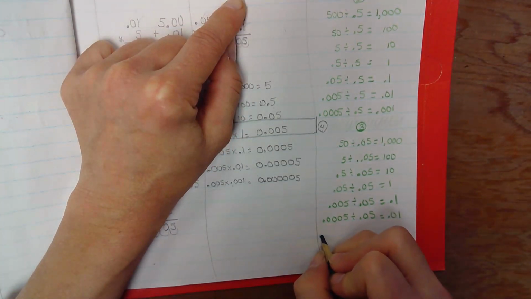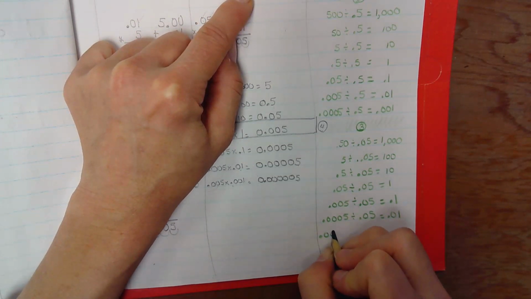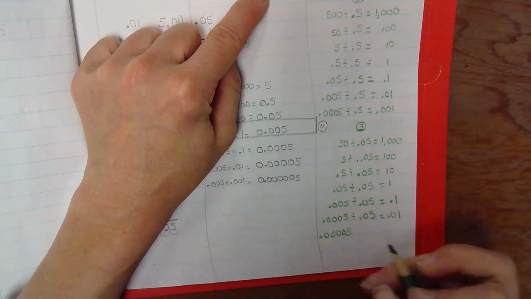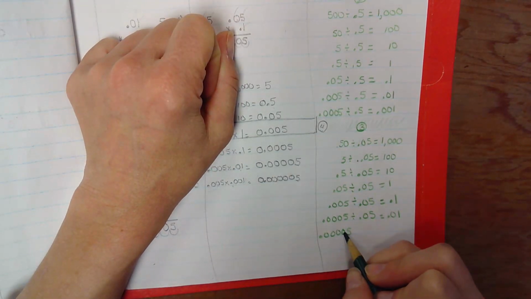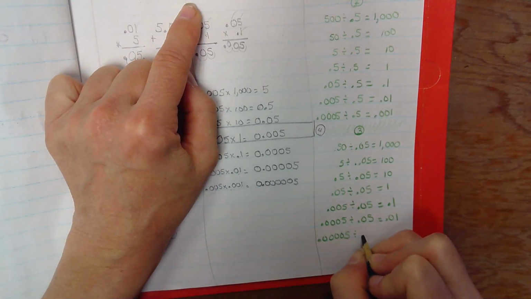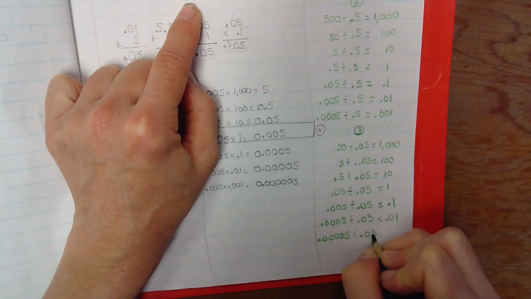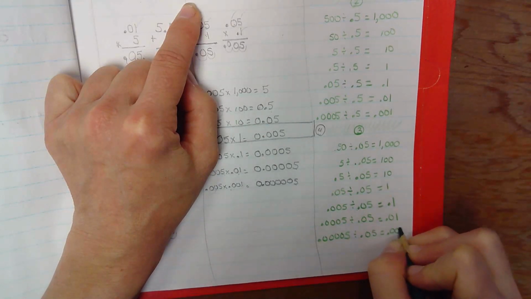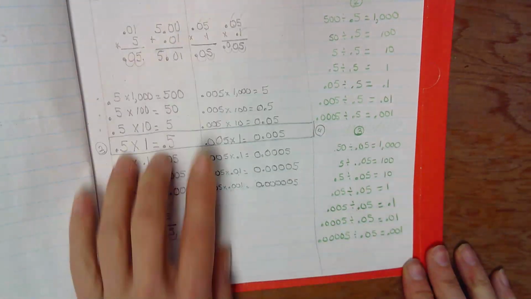And 1, 2, 3, 4 zeros and a 5. So thousandths, 10,000ths, 500,000ths divided by 5/100 comes out to be 1/100.